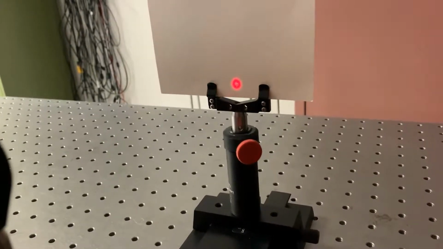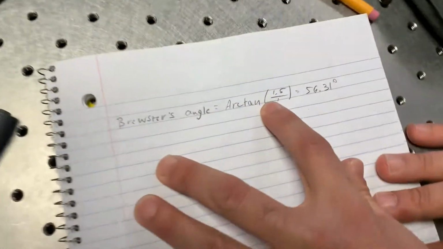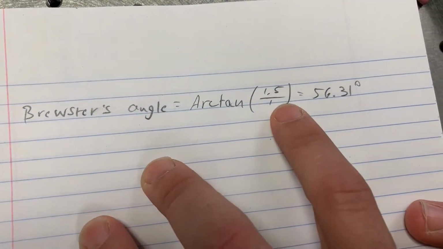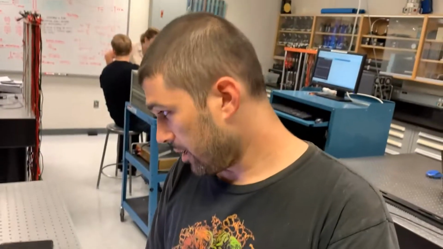And we're going back to TEM00. The laser tube is slanted so we can be at Brewster's angle, and we calculated right here using this formula that at 1.5 n we get 56.31 degrees. That's the angle, and the polarization is going to be high loss for S, which means it's p-polarized.